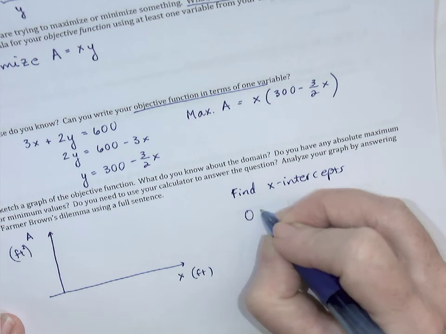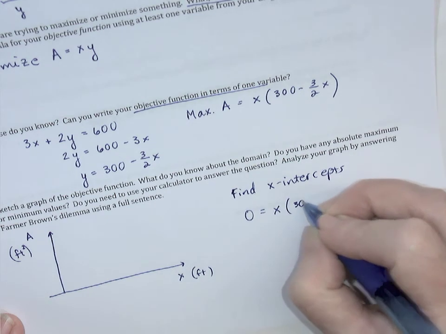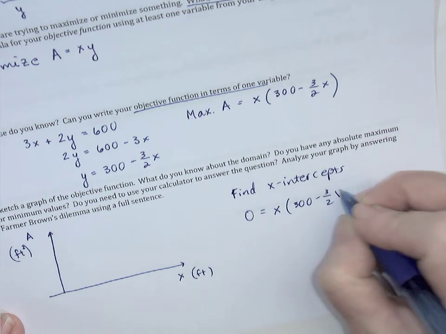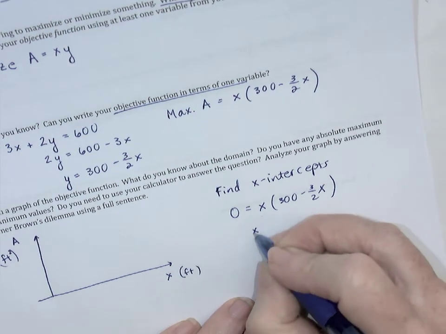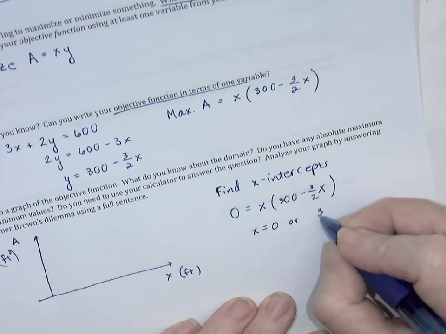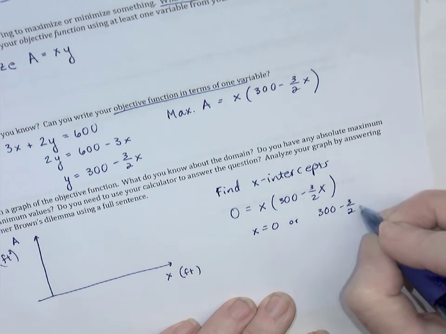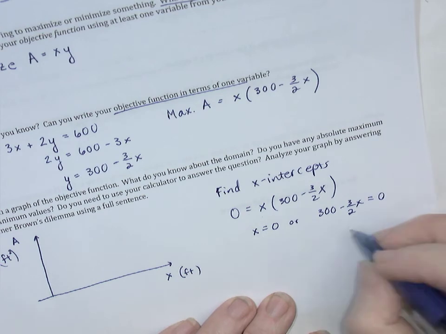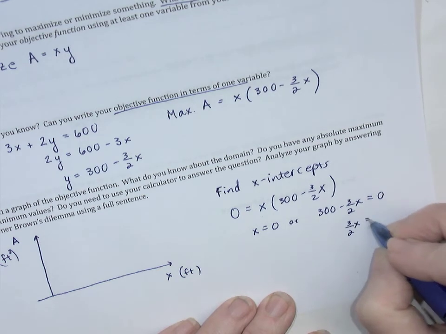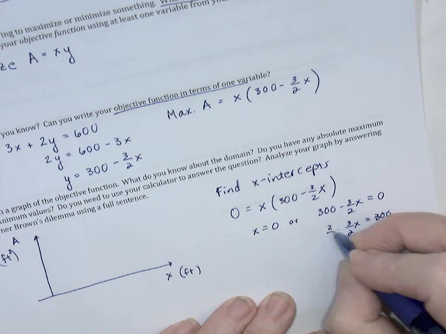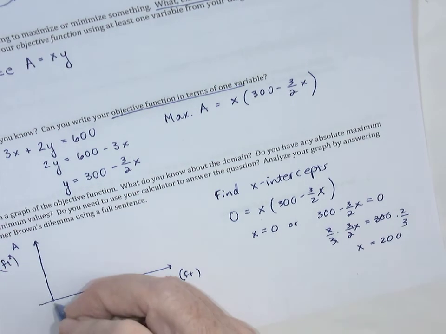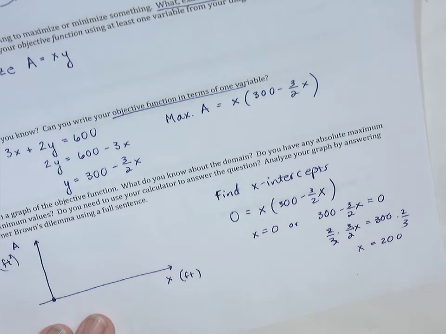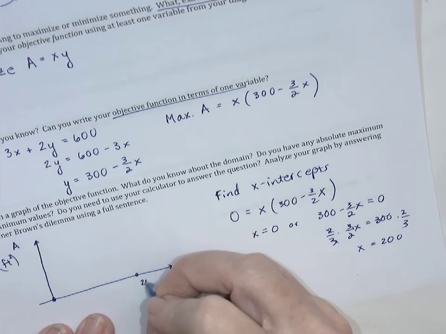If I set the area equal to 0, I could use the zero product property. I'm multiplying these two things together and getting 0. So either x is 0 or 300 minus 3/2 x is equal to 0. In other words, 3/2 x is equal to 300. I'll multiply both sides by 2/3, which is going to give me x is equal to 200. So I have an x-intercept at 0, and I have an x-intercept at 200.